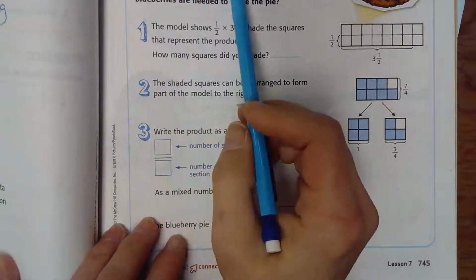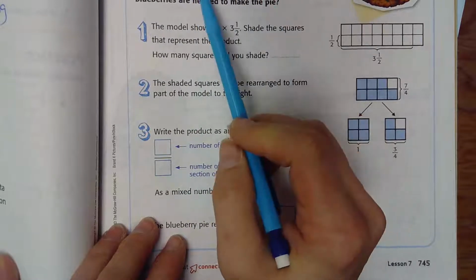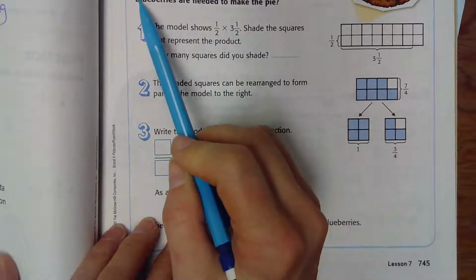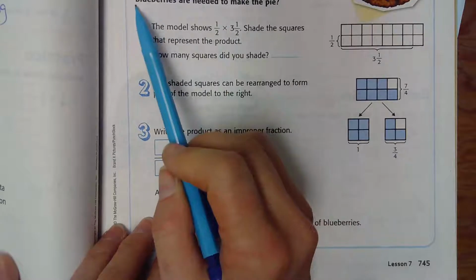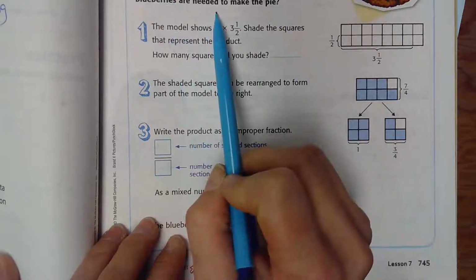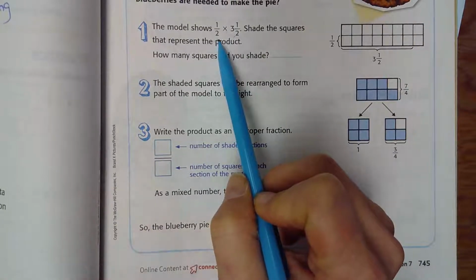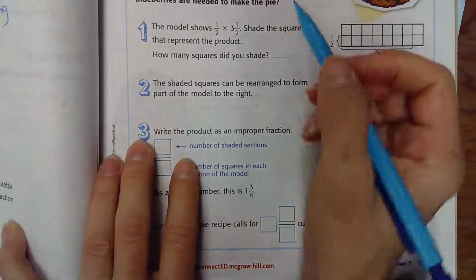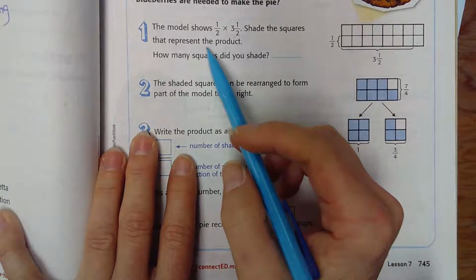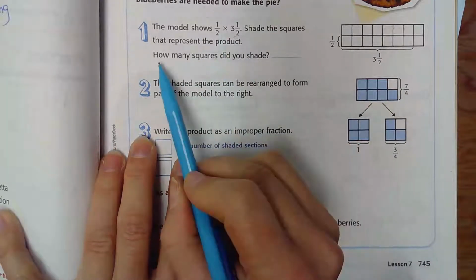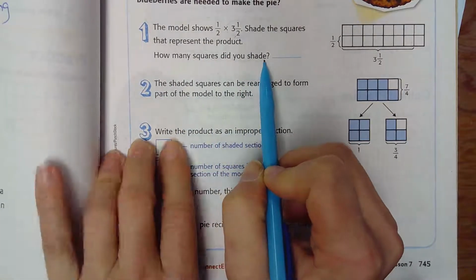So, a blueberry muffin recipe calls for half a cup of blueberries. Blueberry pie calls for 3.5 times more. So how many cups of blueberries do you need to make the pie? So you need 3.5 times 1/2. Well, there are a couple of ways that I've shown you how to do that, but let's go through here with the questions they ask.